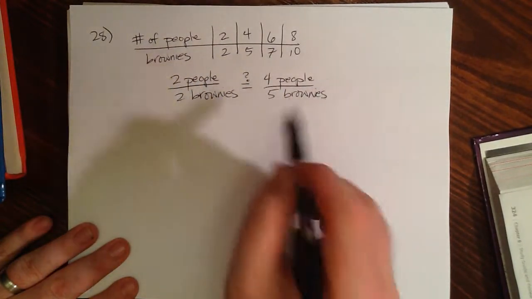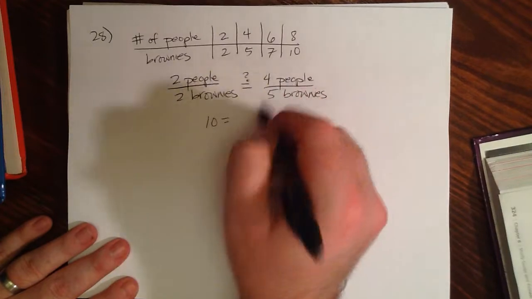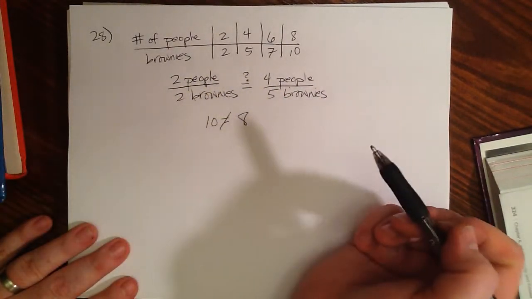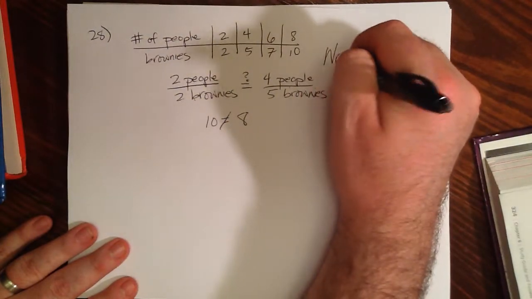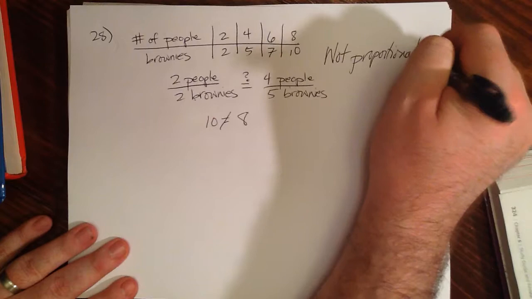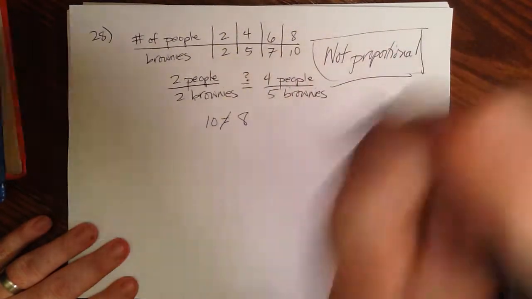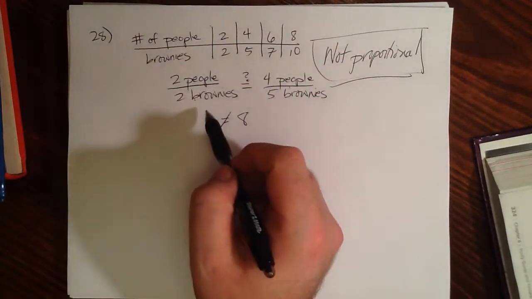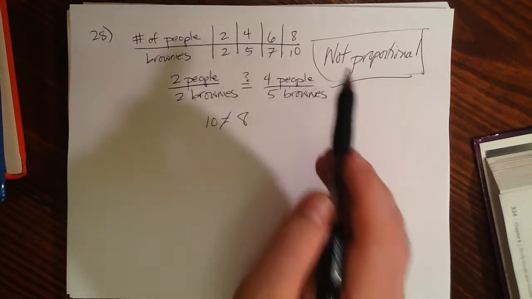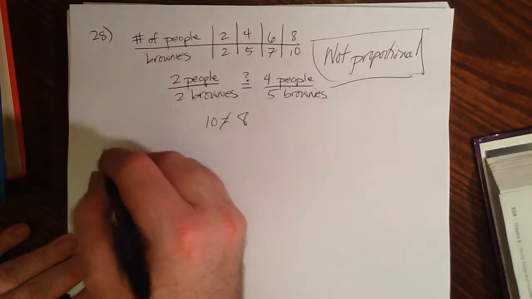Because if you cross multiply, 2 times 5 is 10, 2 times 4 is 8. 10 does not equal 8, so these are not the same proportion. Not proportional. And the reason they're not proportional is 2 people to 2 brownies is 1 person per brownie. 4 people for 5 brownies is not 1 person per brownie, so they do not represent the same ratio.